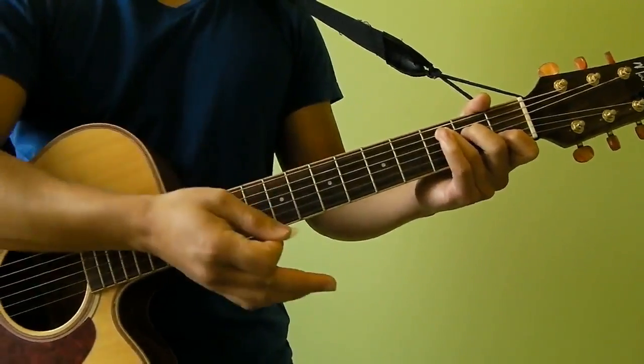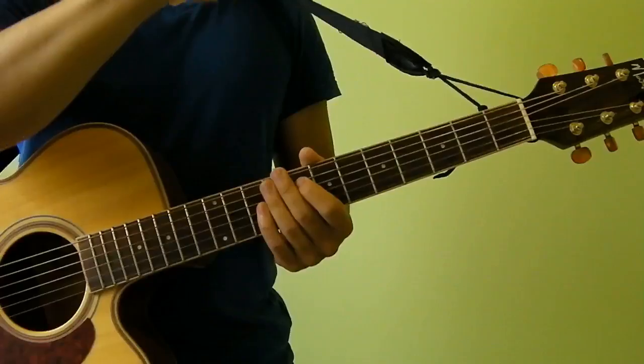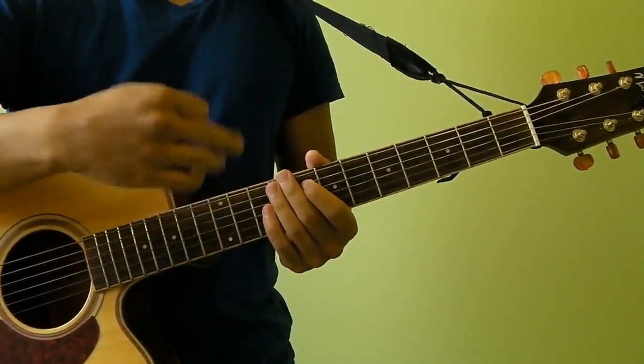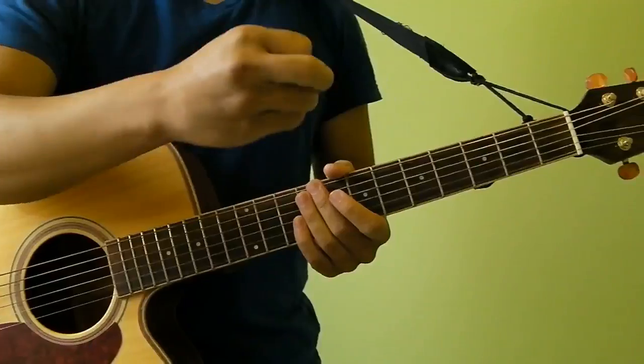Then you go back into the chorus again. The chorus, as I explained it earlier, you go through the full chorus until the end. Trouble, trouble, trouble. And then you go into the bridge.